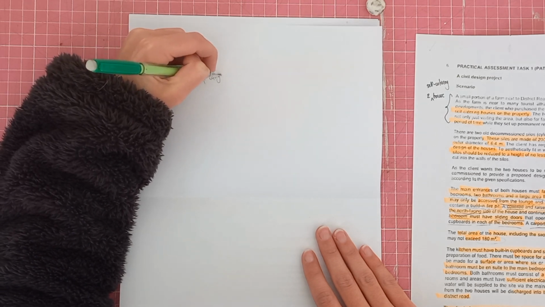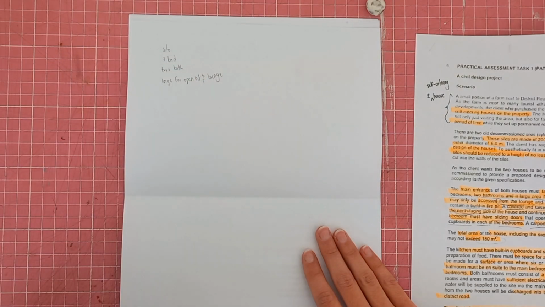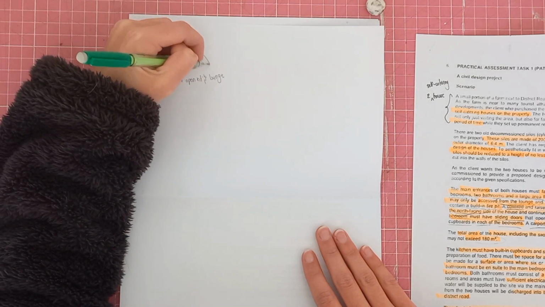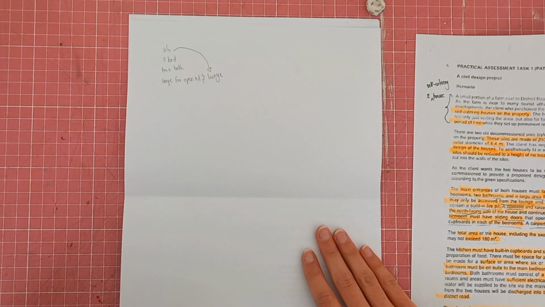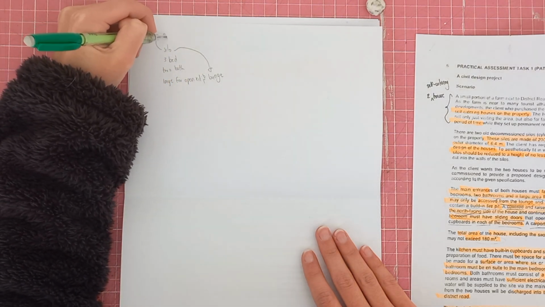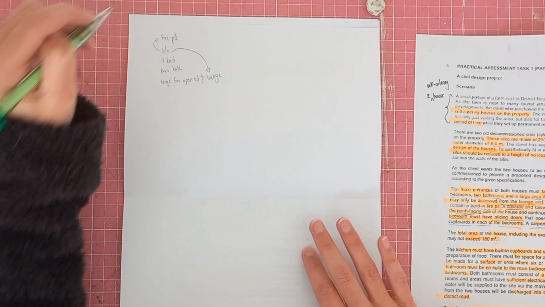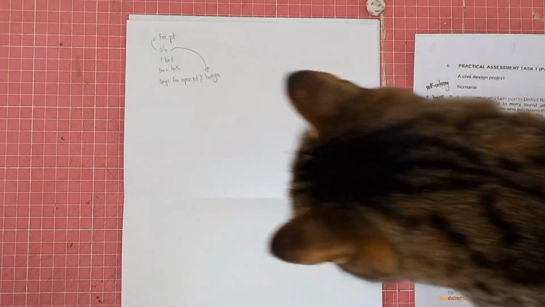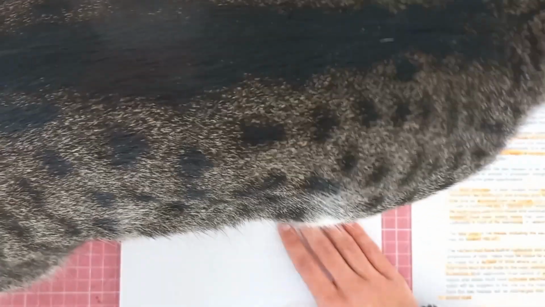And then it says the silo may only be accessed from the lounge. So we're going to draw a line there so we know that. The entertainment area must contain a built-in fire pit, so we could say fire pits. You're just basically bringing out the small little details, so when you start to design, you know exactly what you'll be designing.